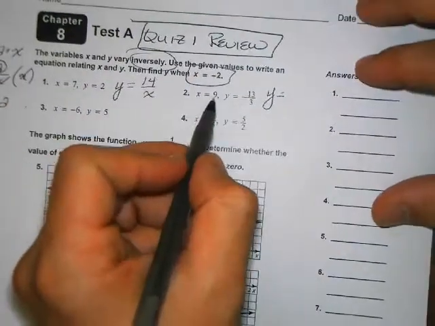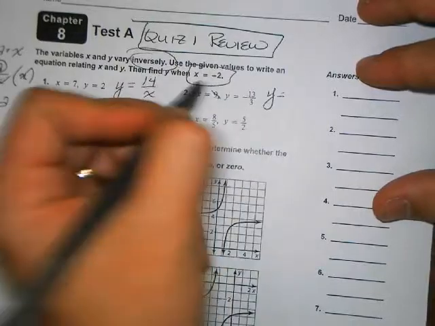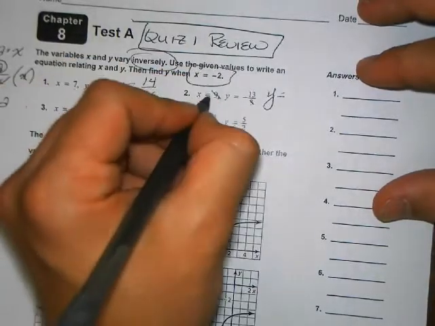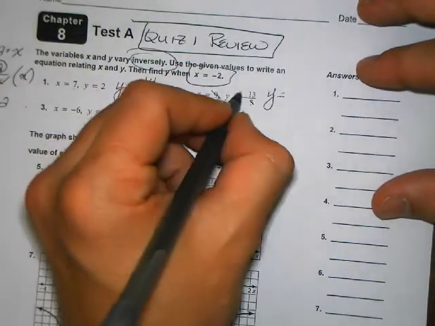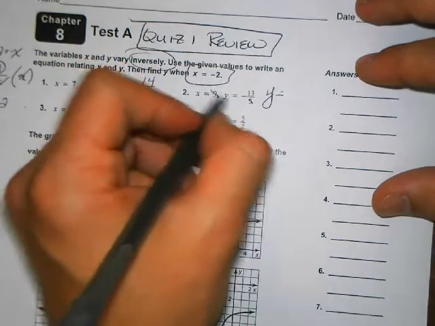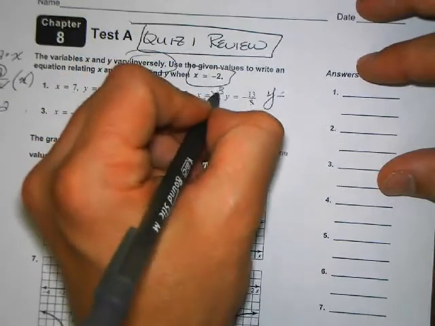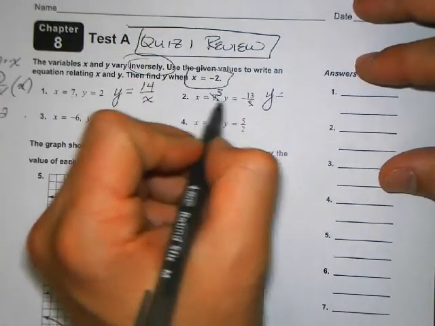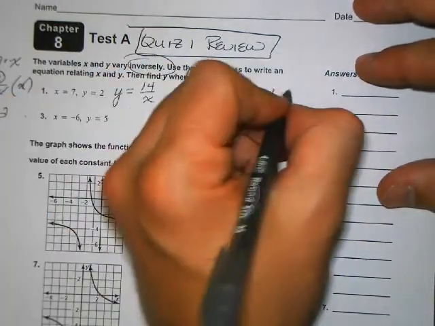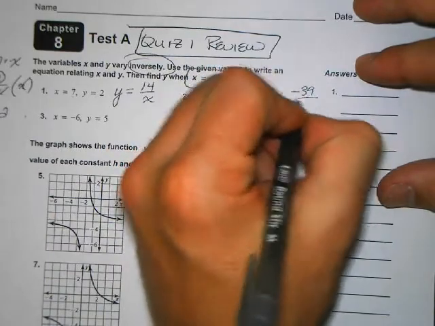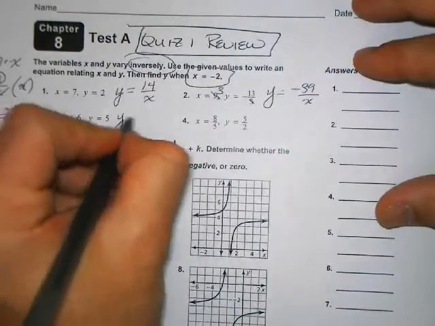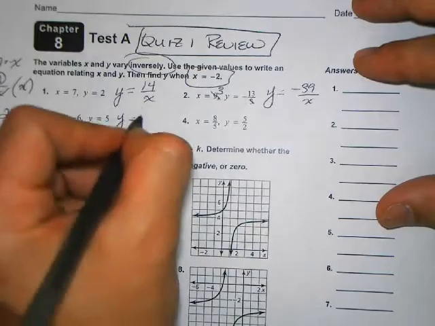On the next one, they're going to have me multiply 9 times 13 and then divide it by 3. Before I actually divide, I want to simplify my terms. 9 divided by 3 is 3. And 3 times negative 13 is negative 39. Negative 6 times 5 is negative 30.